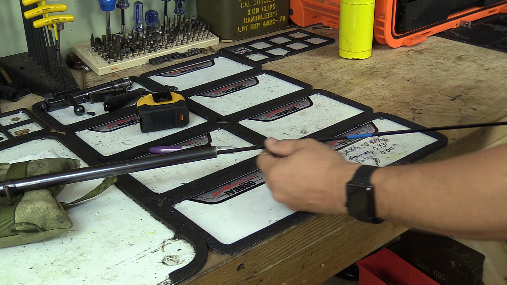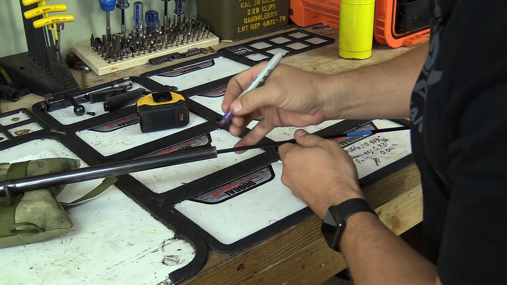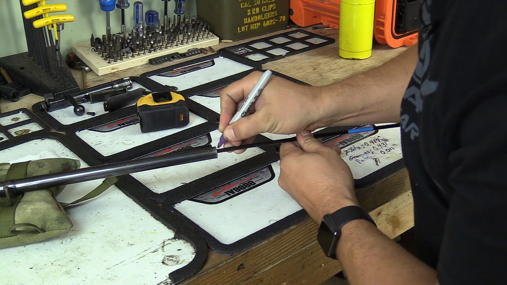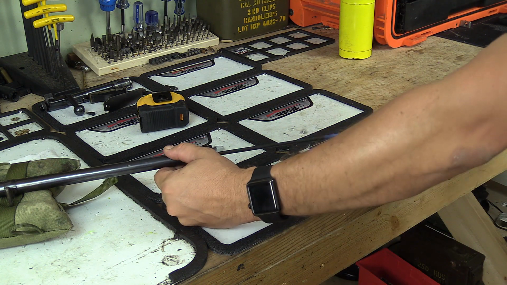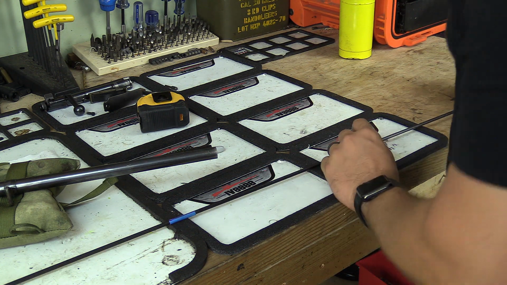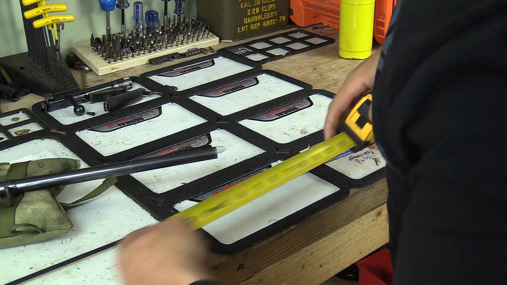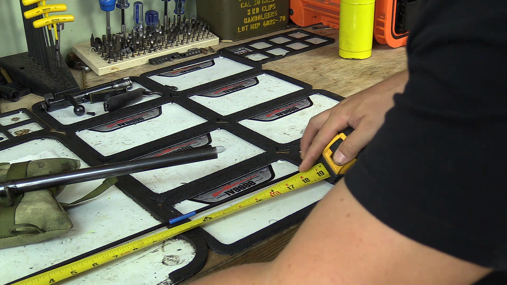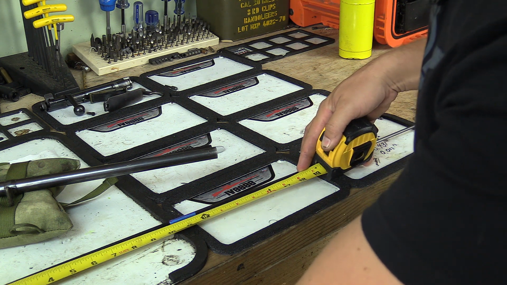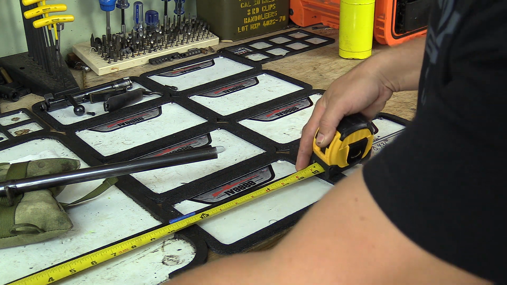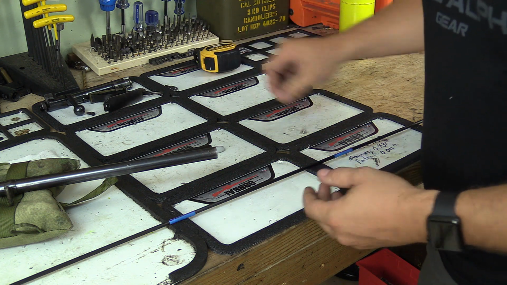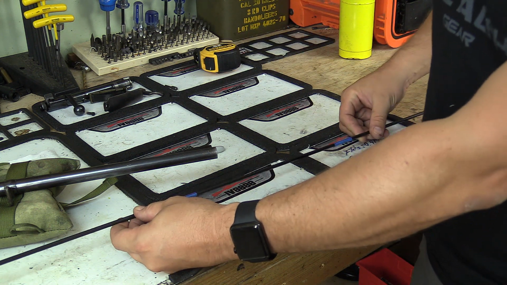Right about there, and then we're going to take a magic marker and mark the cleaning rod at the point where it rotated around 100%. Now we're just going to take a tape measure and measure from the brass grommet over to our mark, and we can see it's right at 14 and 1/8 inches. So the barrel twist, like I said, isn't an exact science, but it'll get you right in the ballpark.